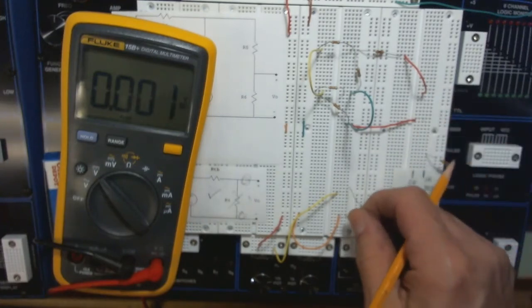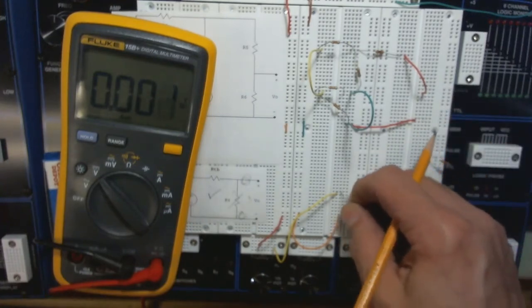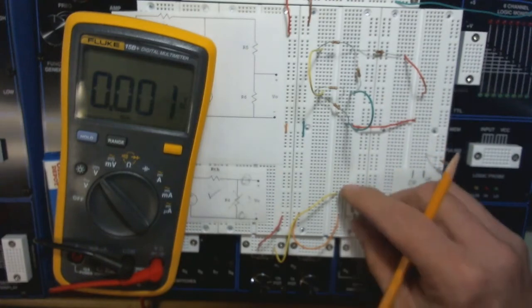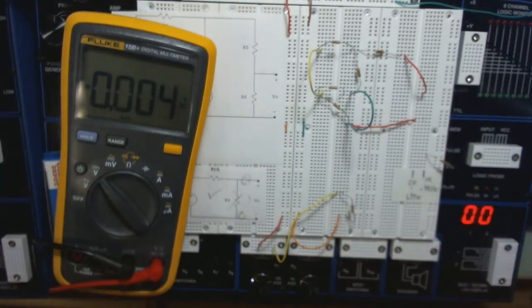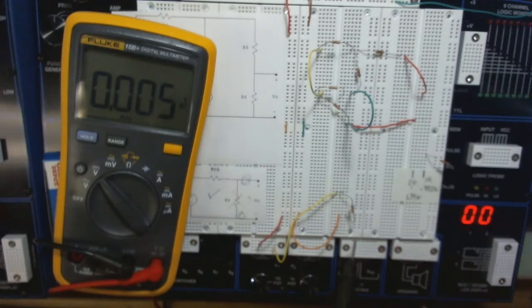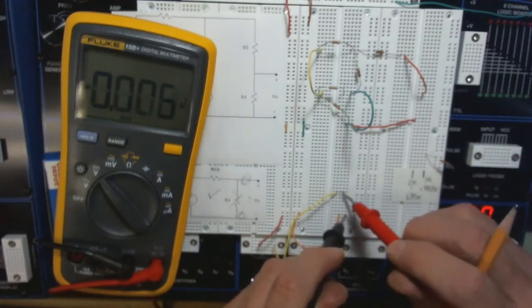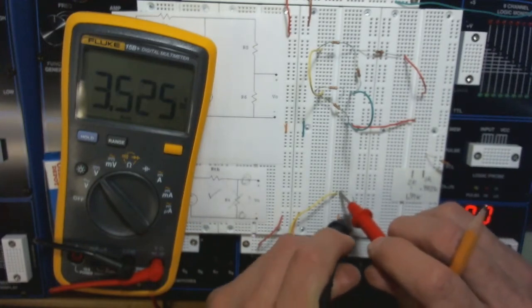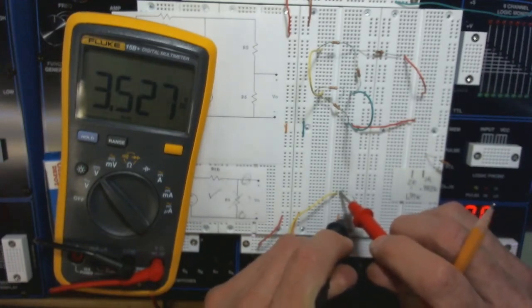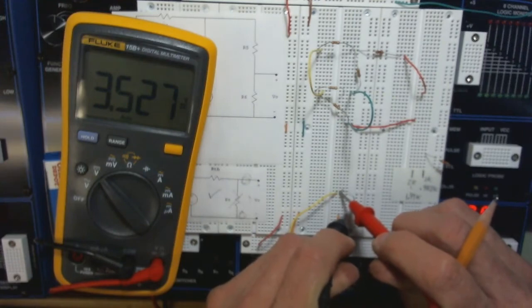And then the 2K, put that in there, fire this up. I'll measure across there, 3.527, let's call that 3.53.